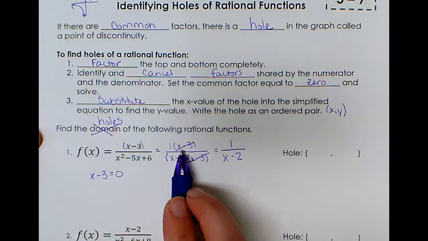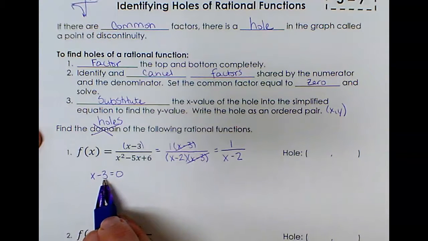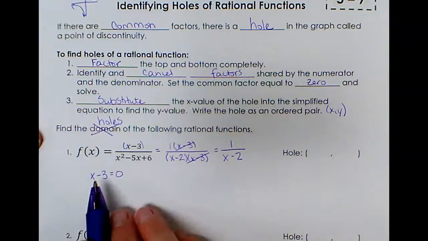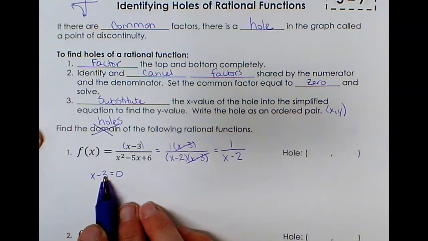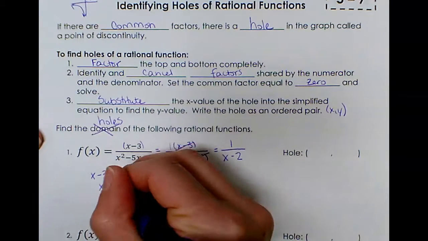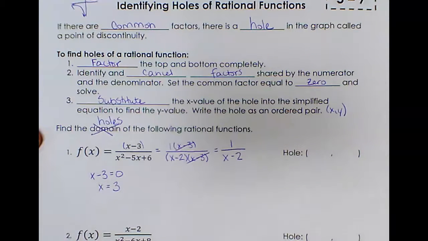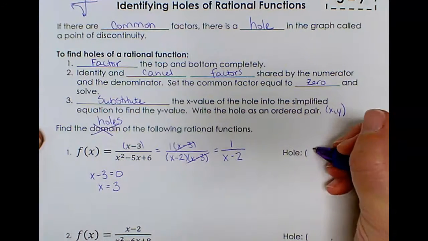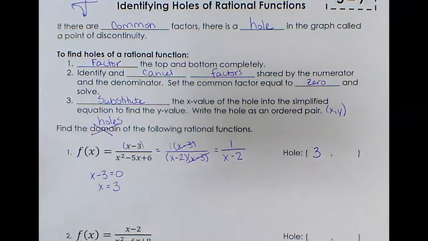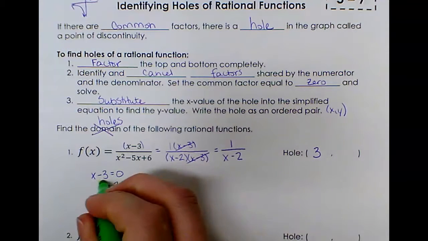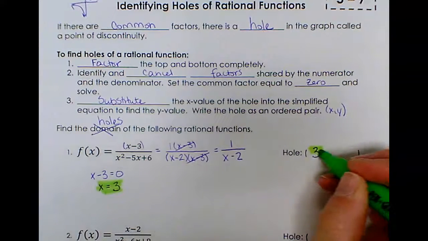So I took this canceled factor, I set it equal to 0, and I need to solve. If my factor is x minus 3 equals 0, then the x value is going to be equal to the opposite of minus 3. That's positive 3. So that happens to be the x value of the hole. I'm going to highlight this so you can keep these pieces straight.